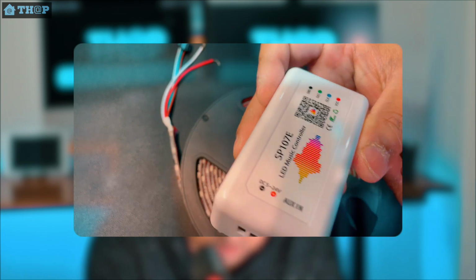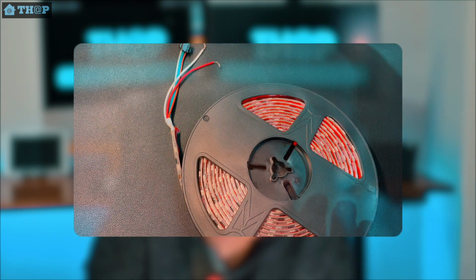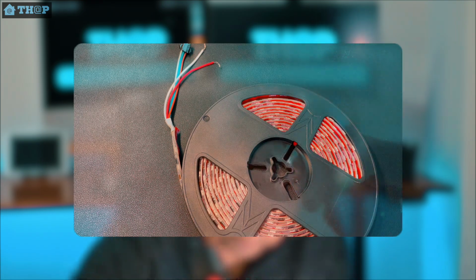But for our basic automation we are going to use an ESP32 board, and we can control everything from Home Assistant. For this video, let's go ahead and see how we can program these WLEDs or addressable LEDs, and how we can integrate them into Home Assistant and get the best out of them using automations in Home Assistant.